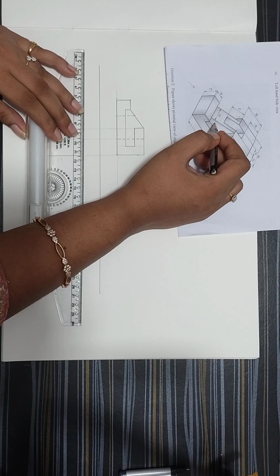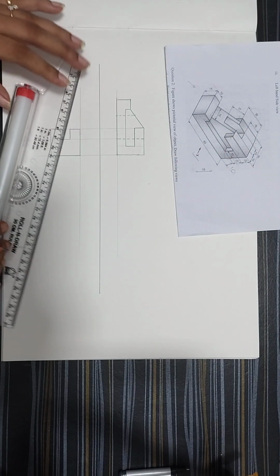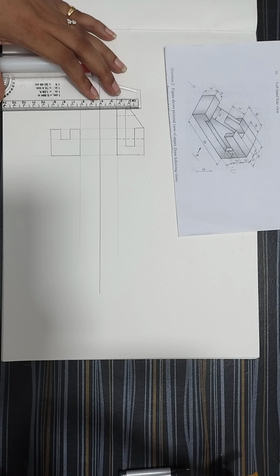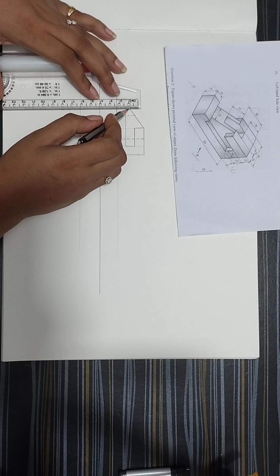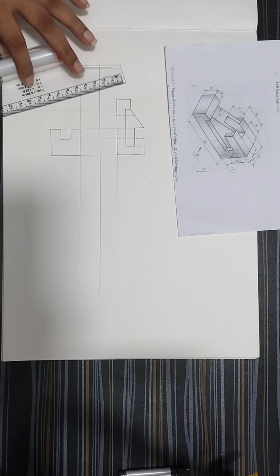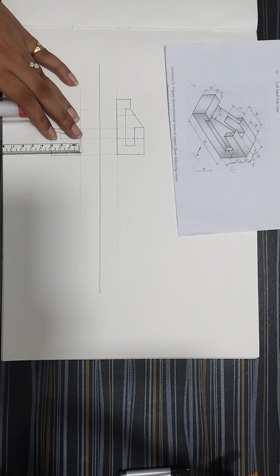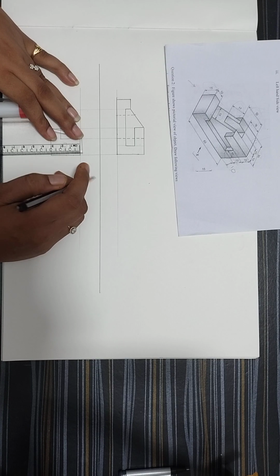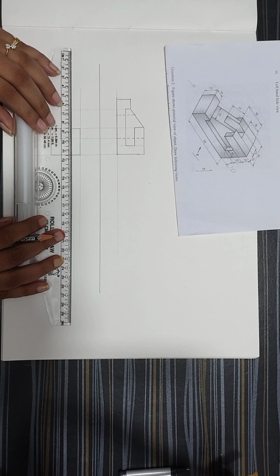Now this distance is 15. So here we'll take projection. We'll find center of this 30, that is at 15, and to place 15 we will place 7.5 on either side.